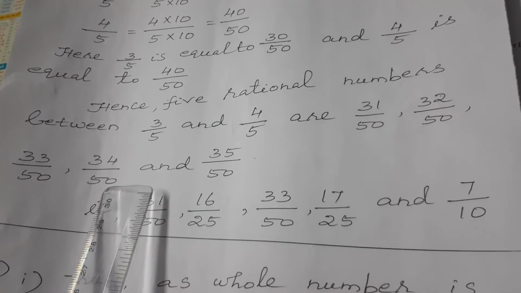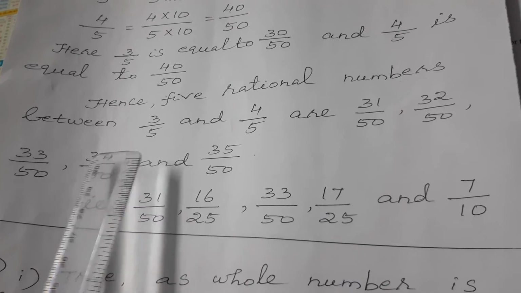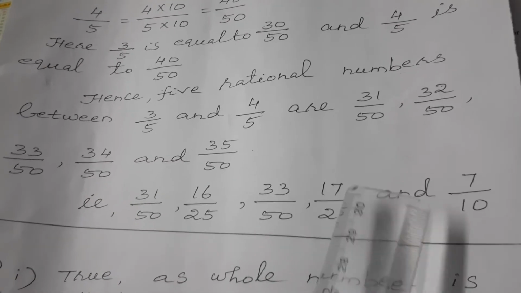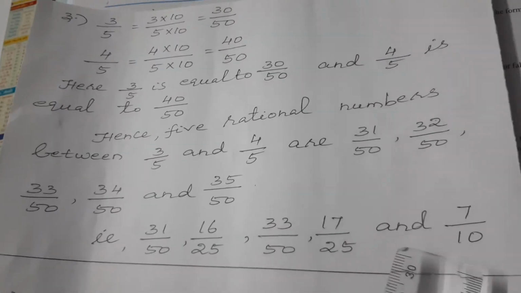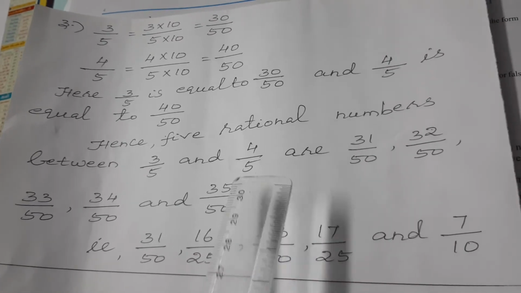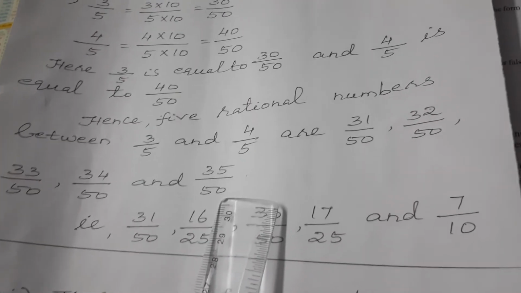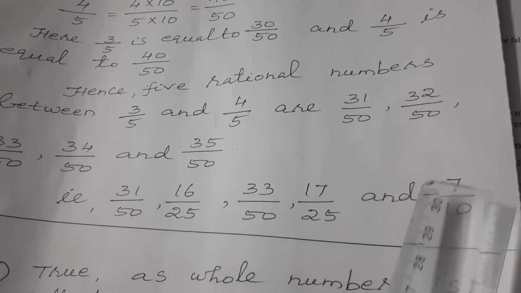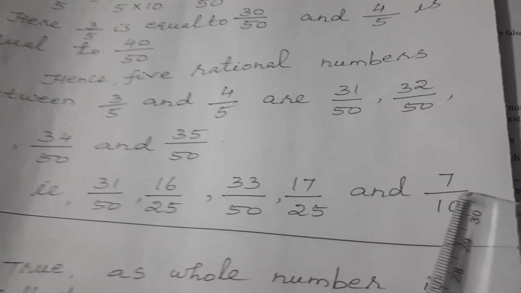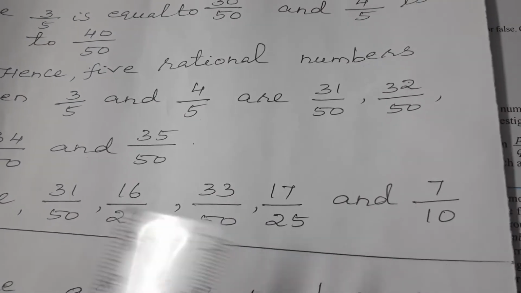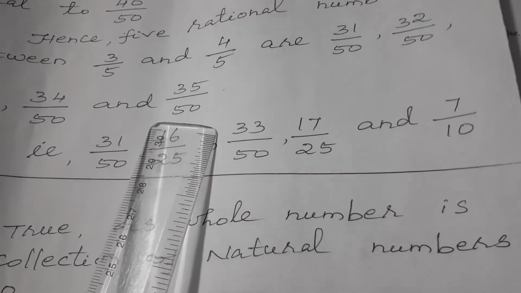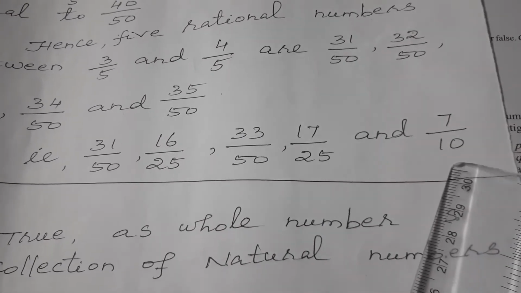So do the simplification. After that, we will get 17 divided by 25. And 35 by 50 also in simplest form, 7 divided by 10. 35 divided by 50 is written as 7 by 10.